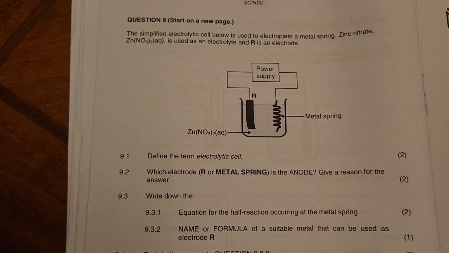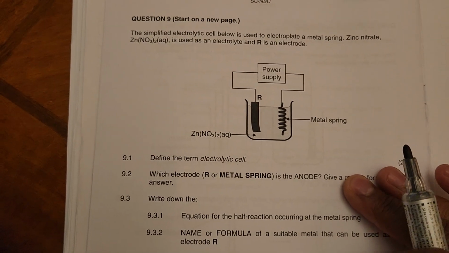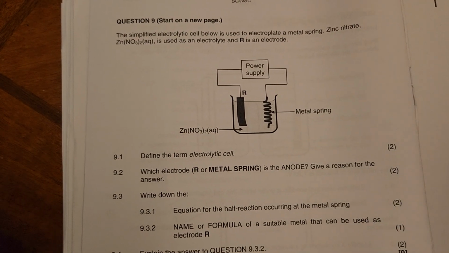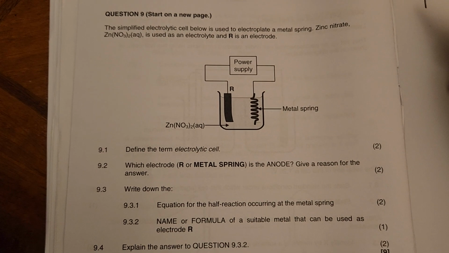Welcome back. We are continuing. This is the last leg of our problem solving, the third question. Remember, we've got only 4 cells. Hopefully, we have done justice to this section in terms of problem solving. The question is number 9.